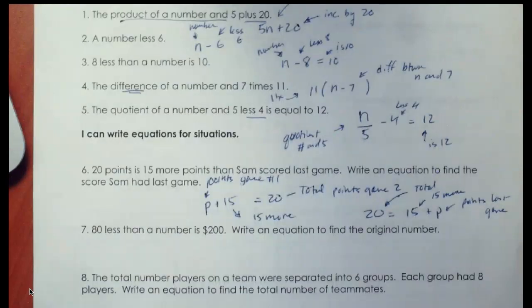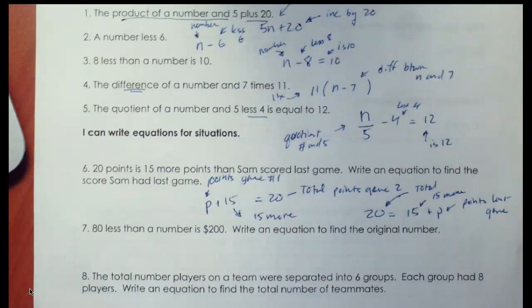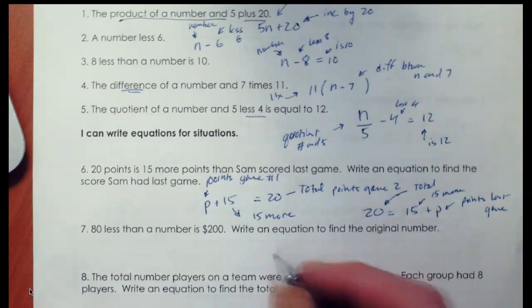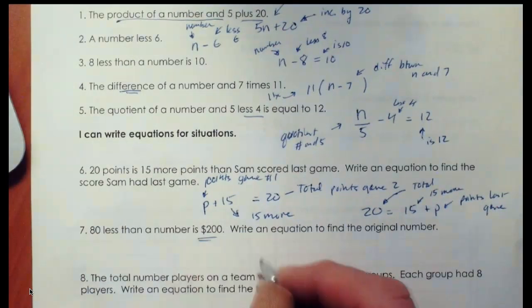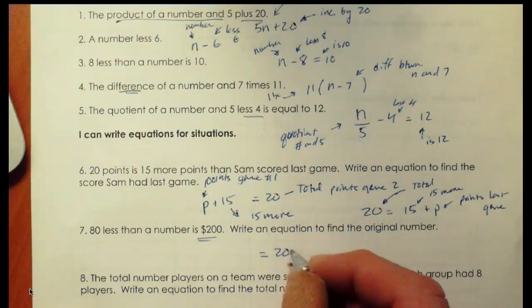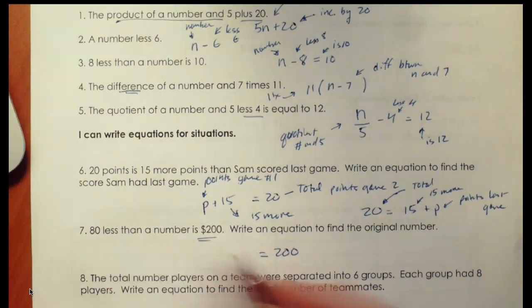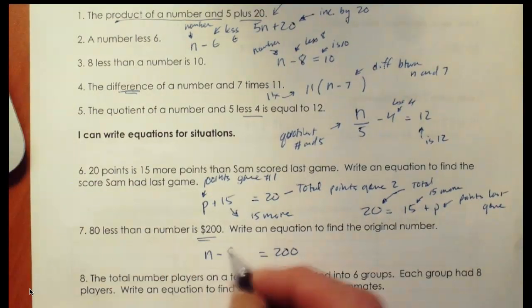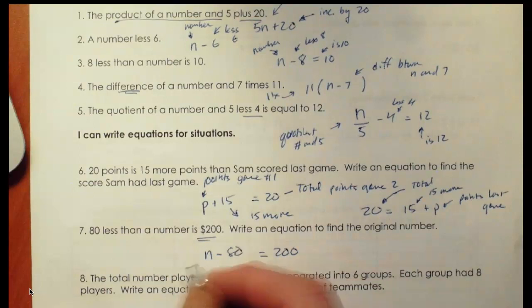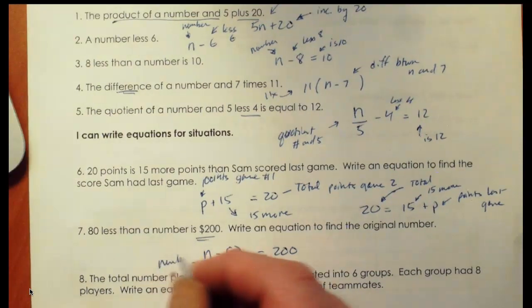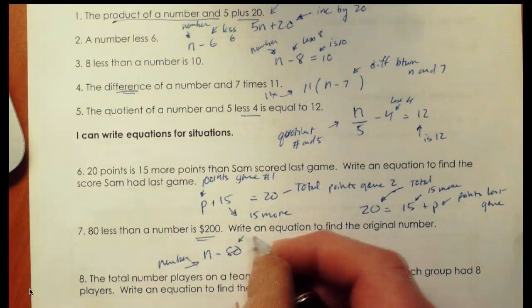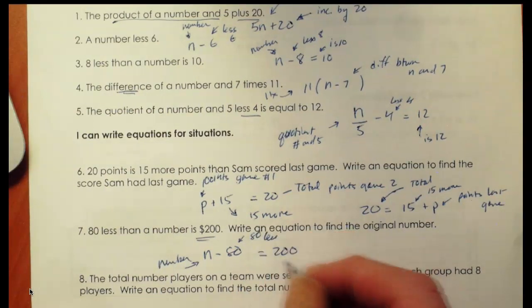All right. 80 less than a number is 200. Well, again, here's the easy part, is 200. So 80 less than a number. So here's that number, here's the less 80, and there's the equal to 200.